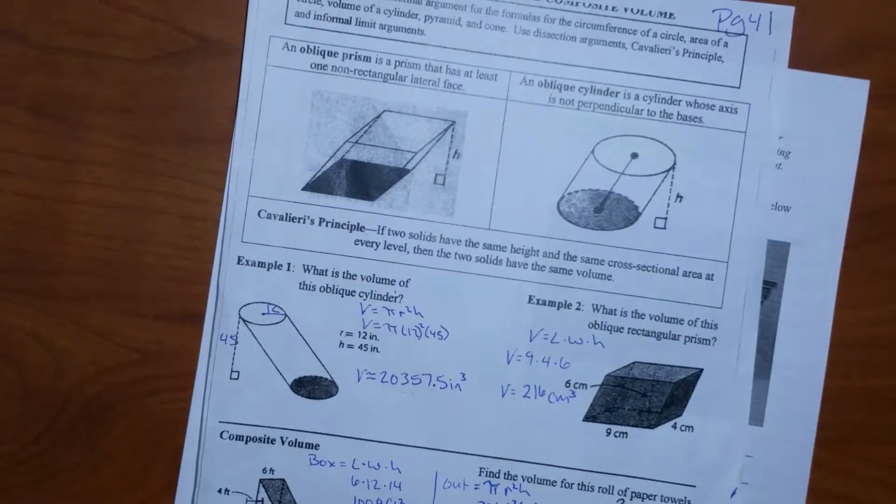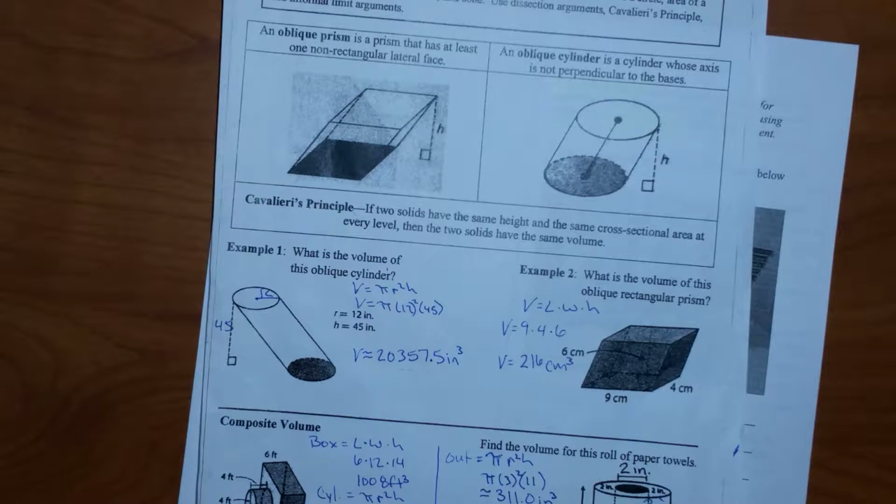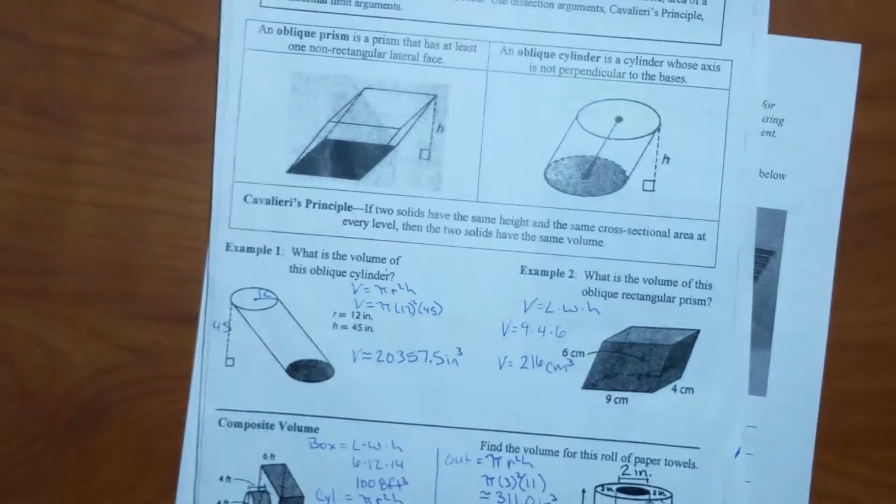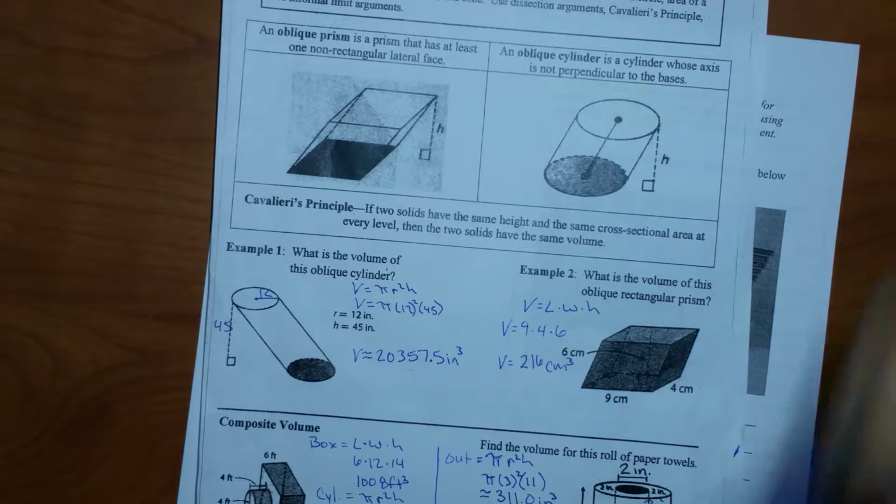Alright, on page 41, it looks like this. We have Cavalieri's principle right there in the middle. So this is actually going to be the answers to the test, but we got some people not paying attention to it, so it's going to be fine. Okay, they don't need answers. All right, so Cavalieri's principle.